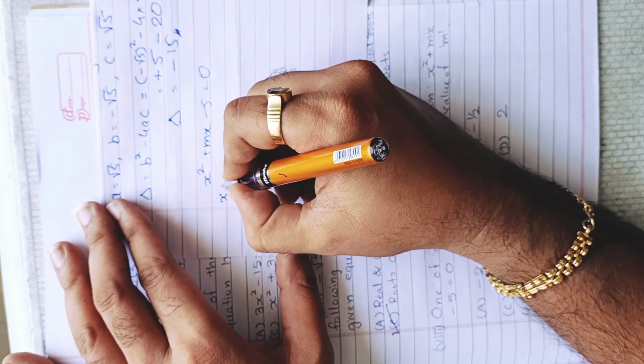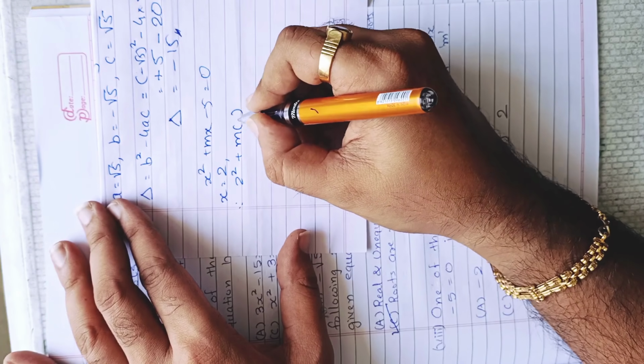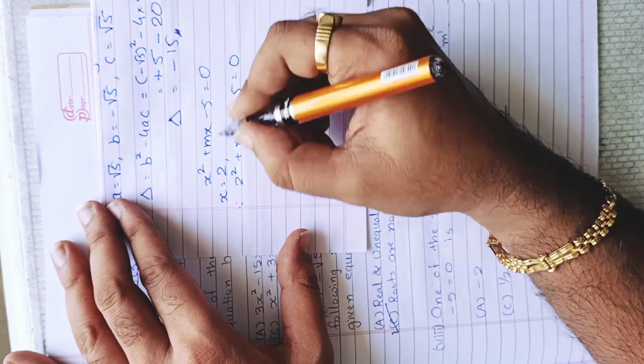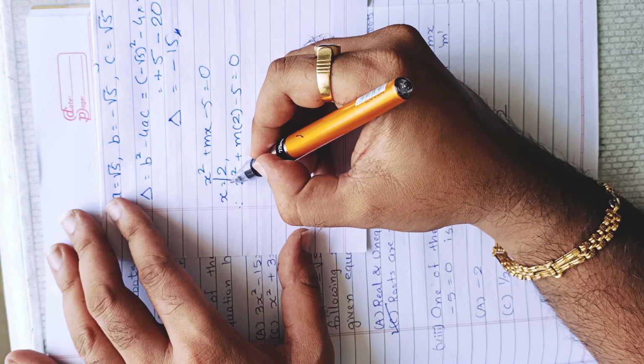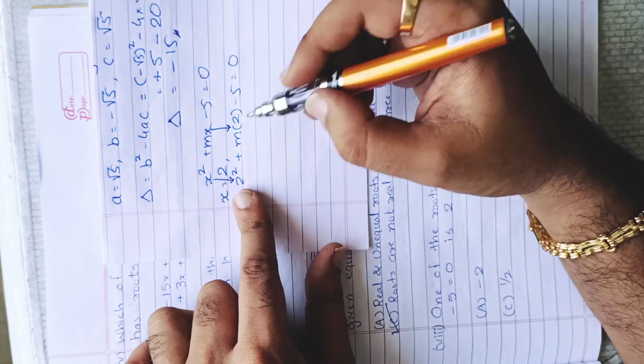So we'll assume x equal to 2. Therefore 2 square plus m into 2 minus 5 equal to 0. Wherever there is x, just substitute x equal to 2. Instead of x, you have to write just 2.